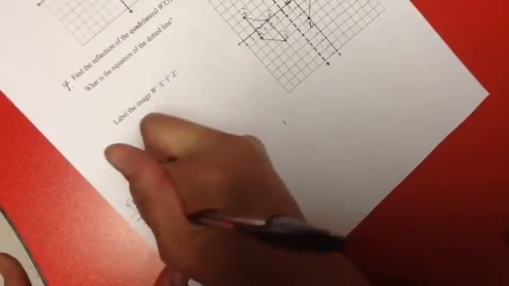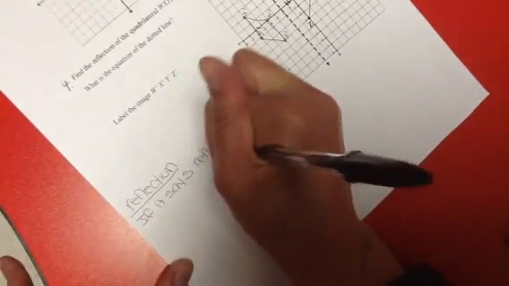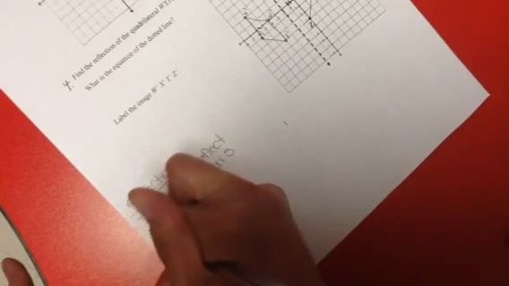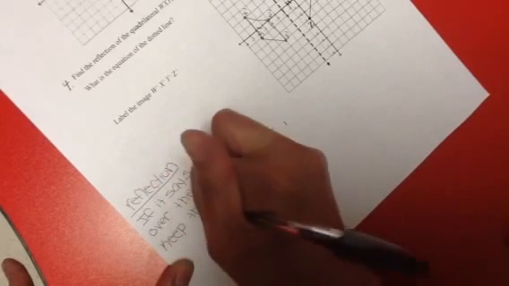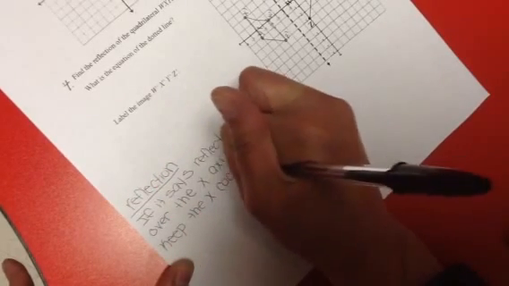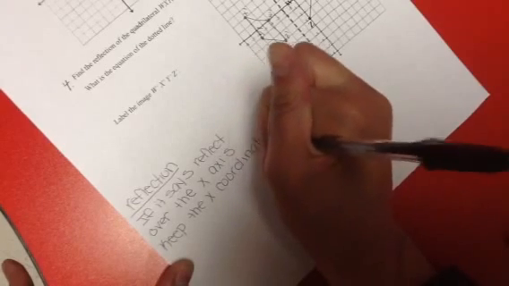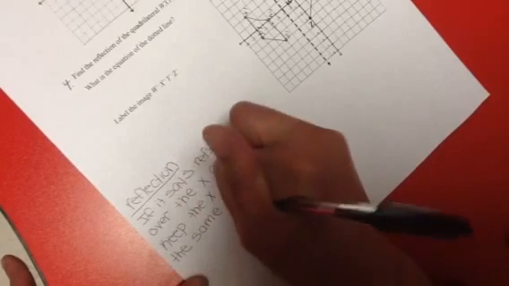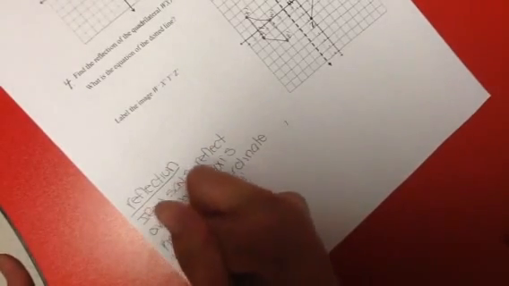If the direction says reflect over the x-axis, keep the x-coordinate the same and make the y-coordinate the opposite.